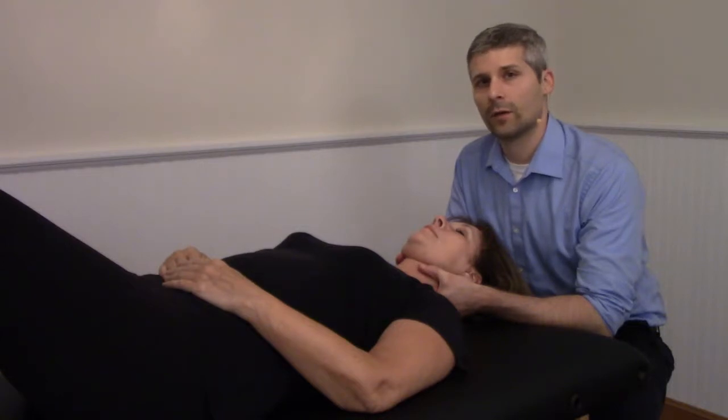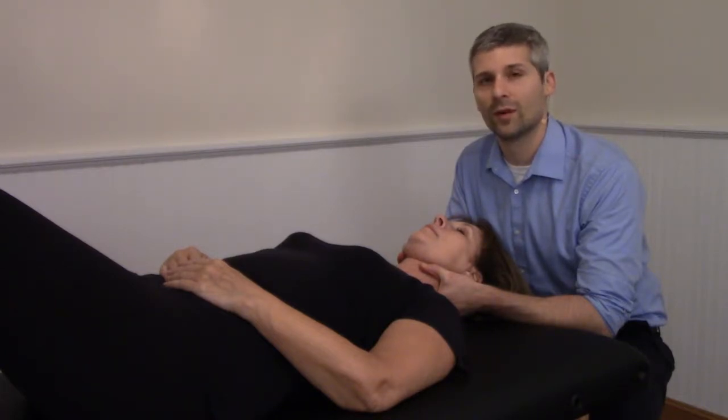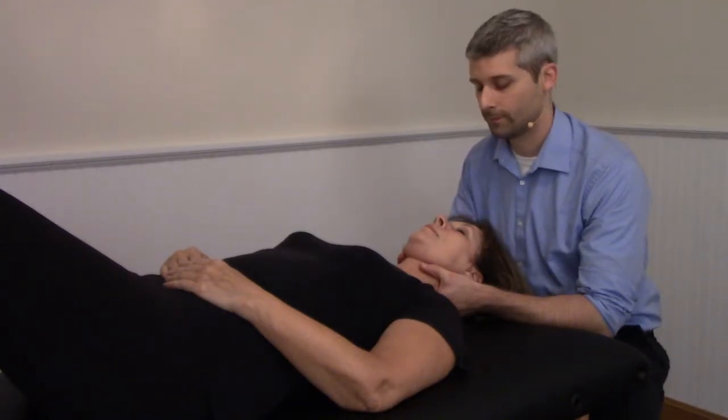And if you think about all the vertebrae stacked on top of one another in the neck, I am decompressing them. I'm decompressing the joints of those vertebrae on top of one another.